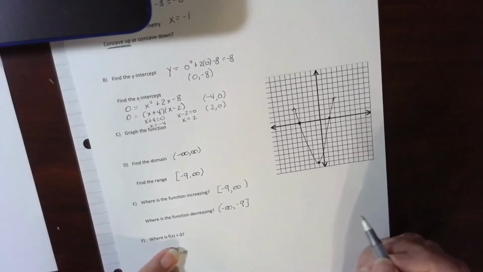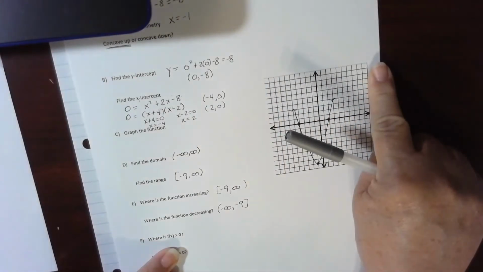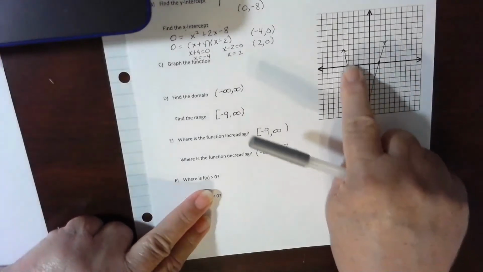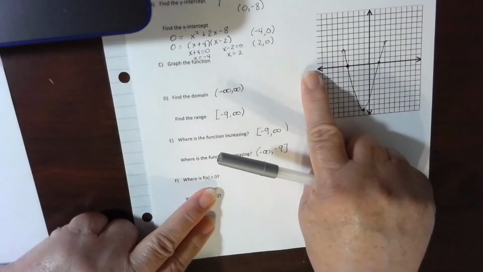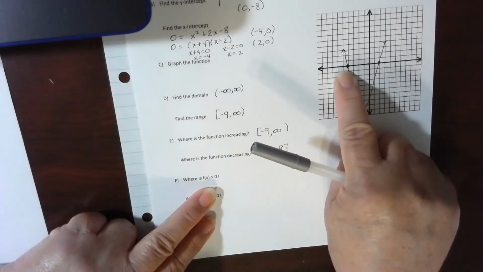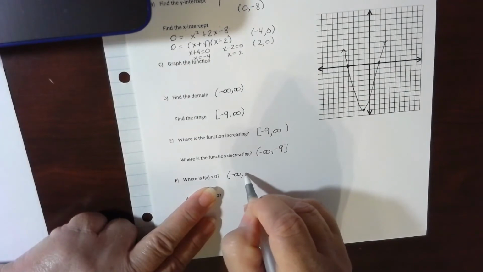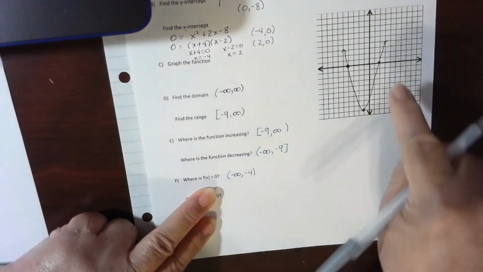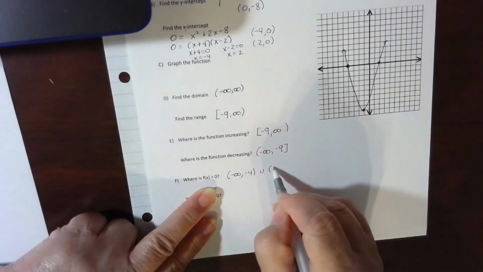Where are the y values positive? Well, they're positive here and here. What causes that? What are the x values that cause the y to be there? The x values from negative infinity up to negative 4, and from positive 2 to the right.